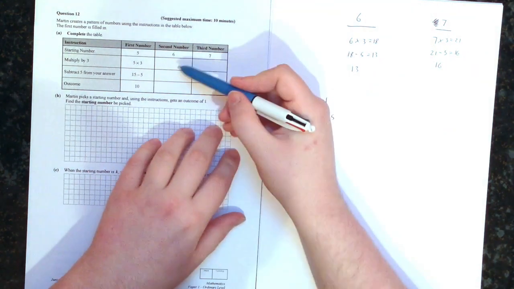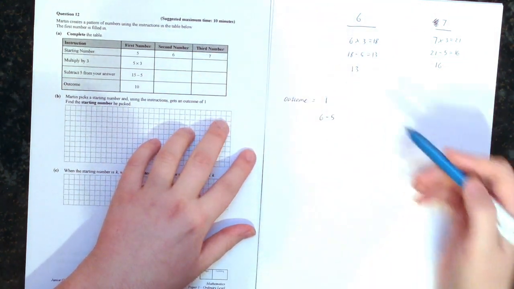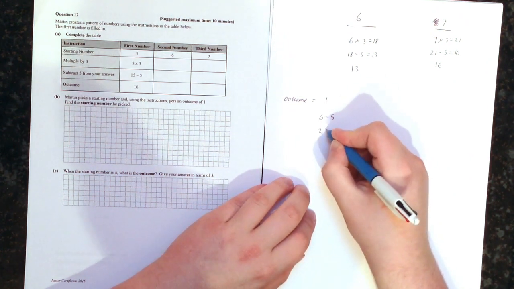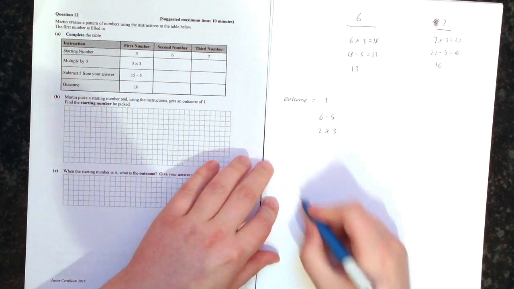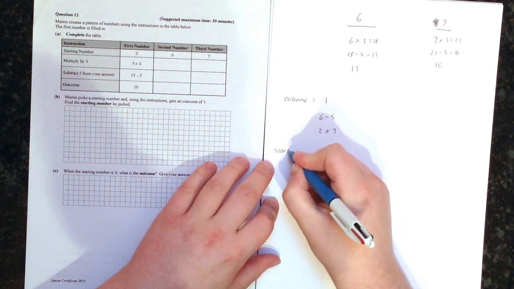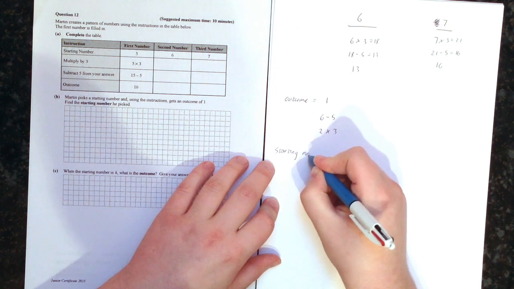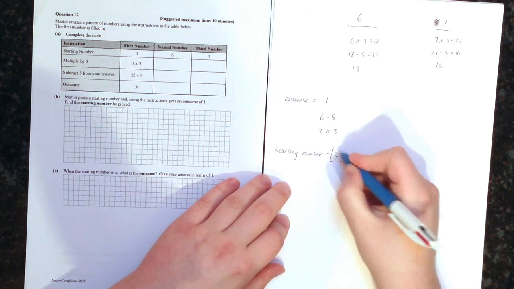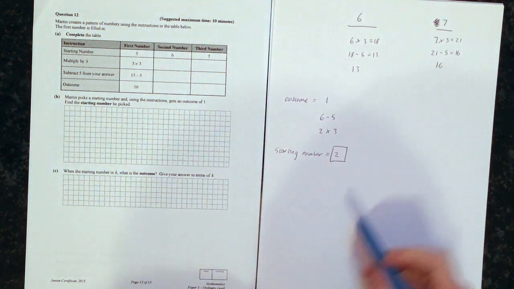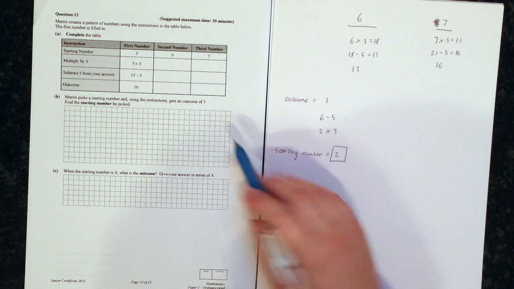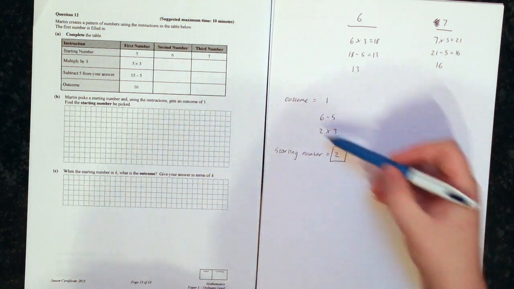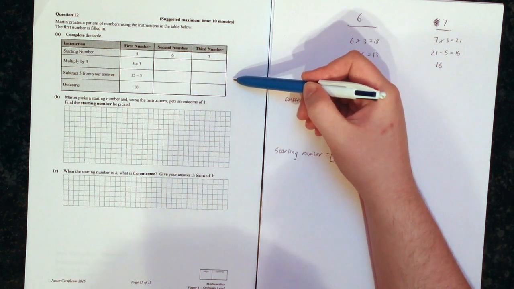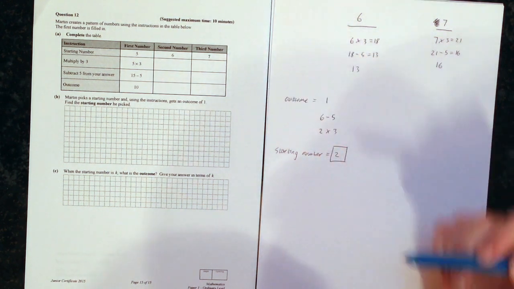And to get 6, we will have to have multiplied our starting number by 3. So what number times 3 is equal to 6? The answer is 2 times 3. So the starting number has to be equal to 2. So if we start with 2, then we'll see that we'll get our final number as 1. So 2, first thing we do is we multiply it by 3 to get 6, then we subtract 5 from that to get 1. So that's our outcome.